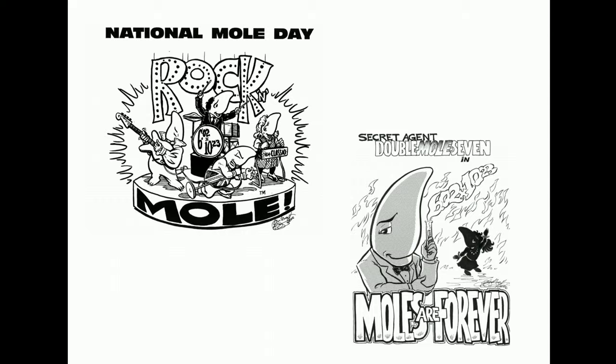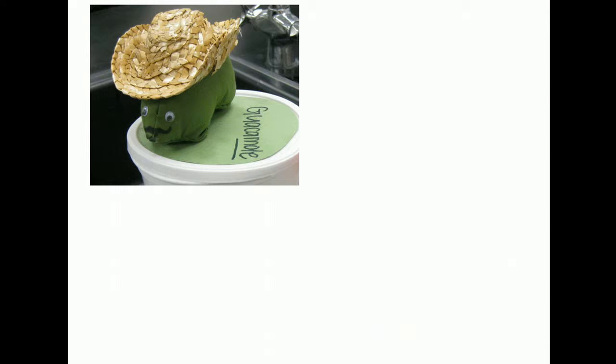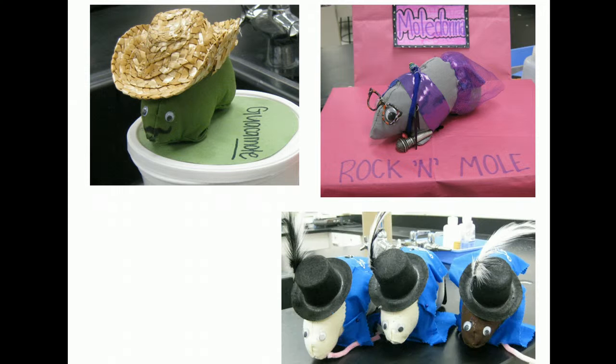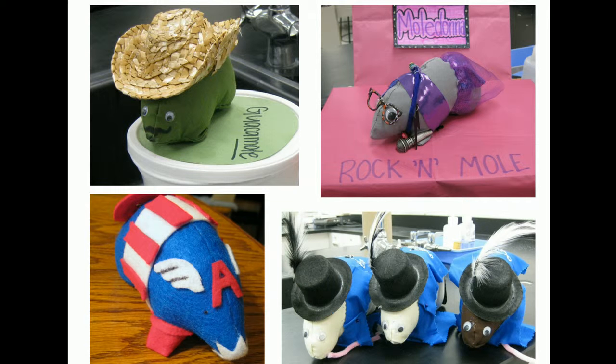Now, some past moles that we've had submitted include guacamole, very nicely made, cute little hat. Rock and Mole, this was Moldana, love the little glasses prop. Superheroes seem to be a very common theme, so we have had the Three Molesketeers, and one of my favorites, Captain America. Very nicely made. So, something to look forward to.